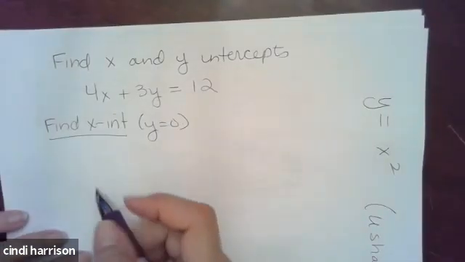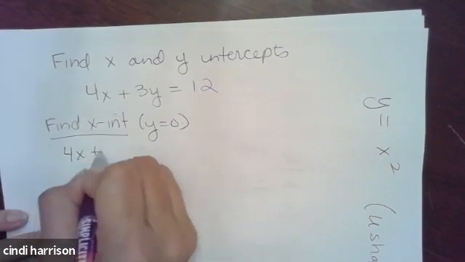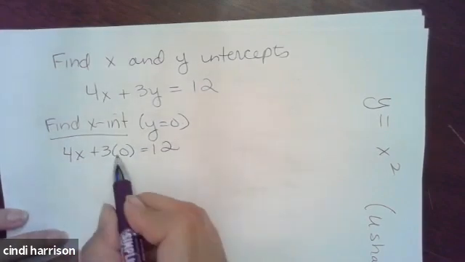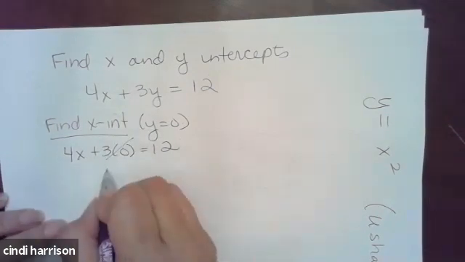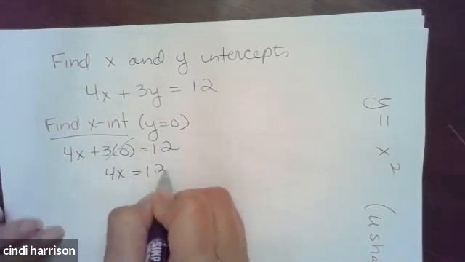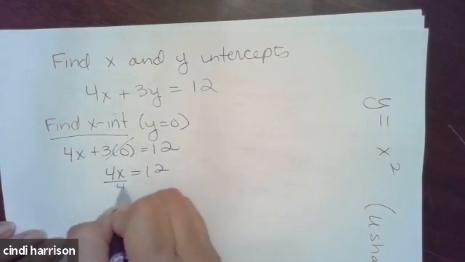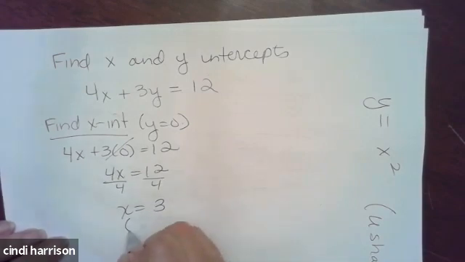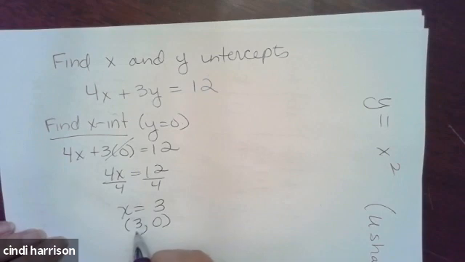All right, so I have 4x plus 3 times 0 equals 12. 3 times 0 is 0, so we can disregard that, and I have 4x equals 12. Divide both sides by 4, and so I have x equals 3. So my intercept point then is 3, 0. When x is 3, y is 0.